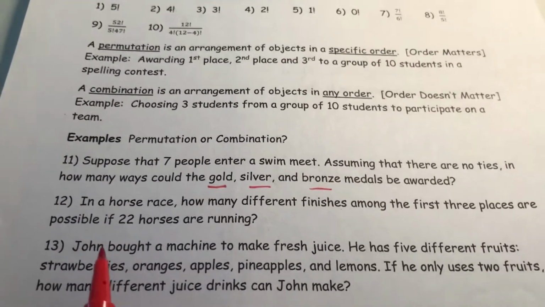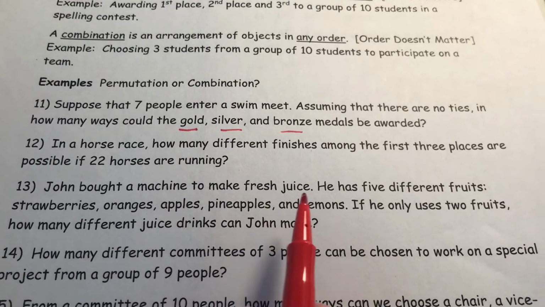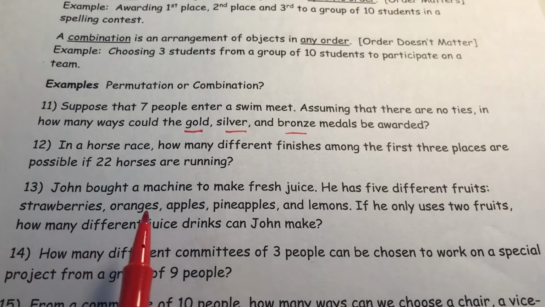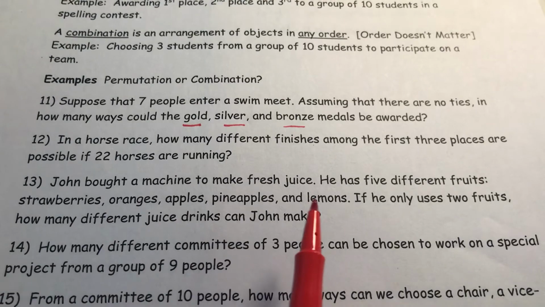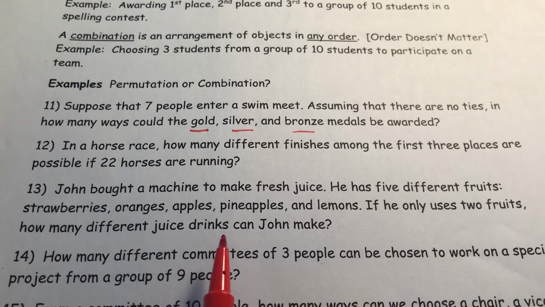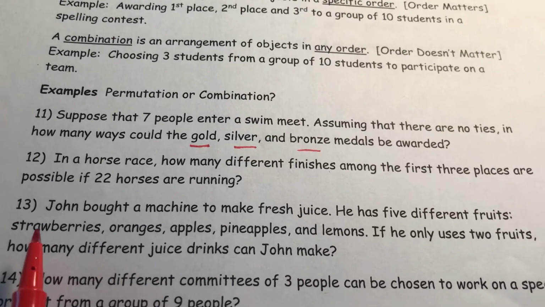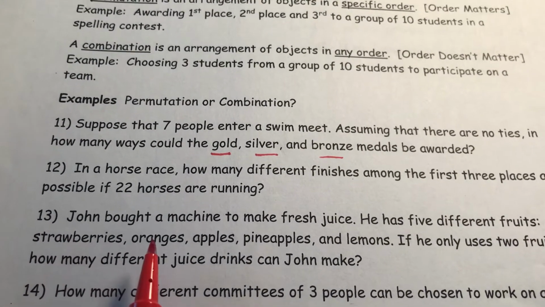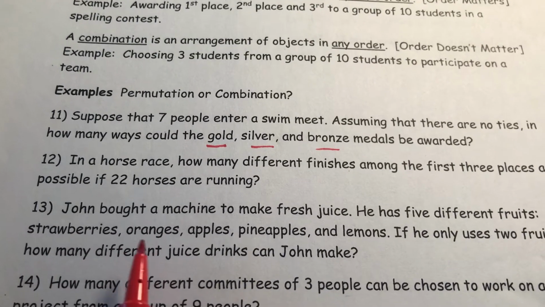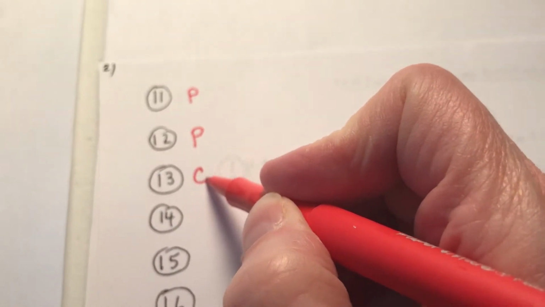Number 13. John bought a machine to make fresh juice. He has 5 different fruits: strawberries, oranges, apples, pineapples, and lemons. If he only uses 2 fruits, how many different juice drinks can John make? So now order doesn't matter. He could make a strawberry-orange or an orange-strawberry, and that's the same thing. So in this case, order doesn't matter, and we just call this, in the math world, a combination.